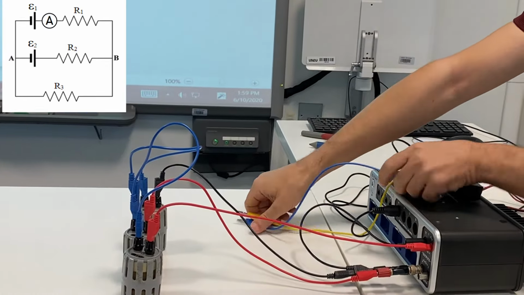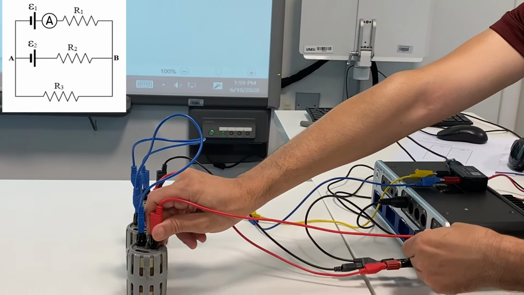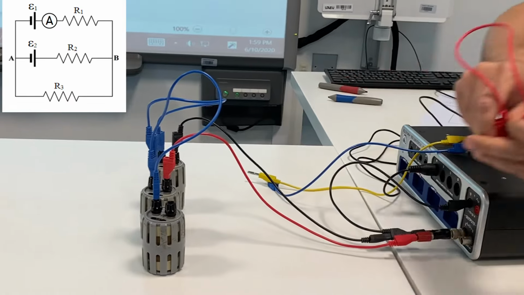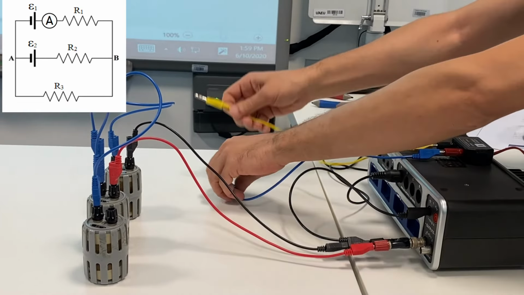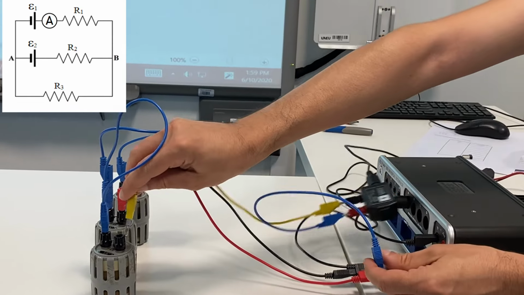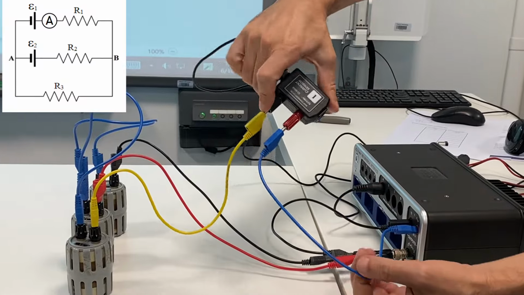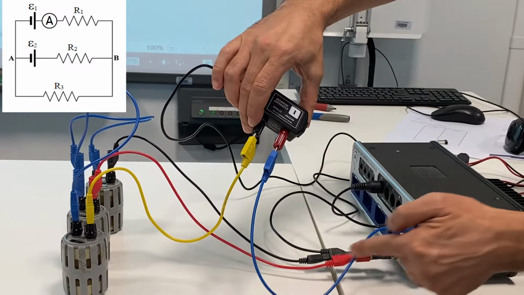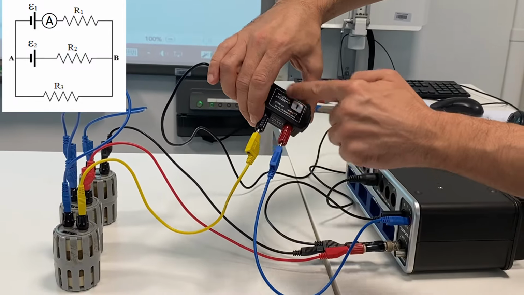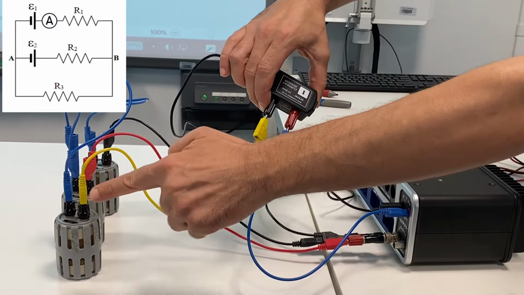I'm going to remove this wire that connects the positive of E1 with R1 and replace it with the current sensor. Now the circuit looks like this. So all of the current in the first branch will pass through the current sensor.